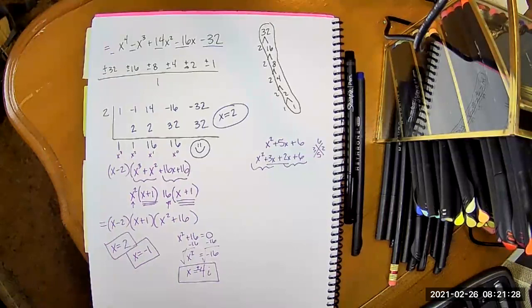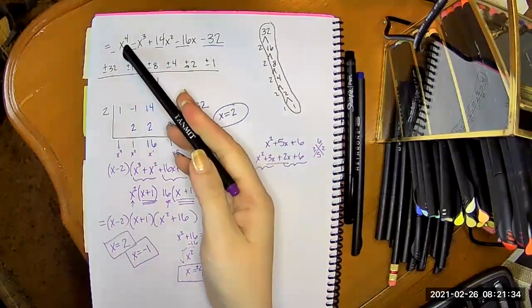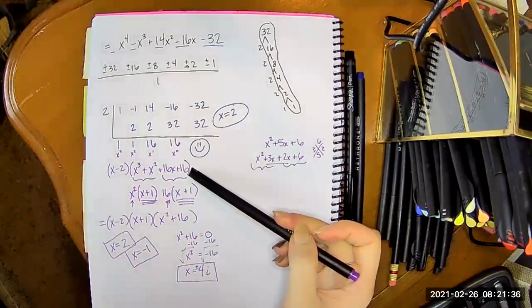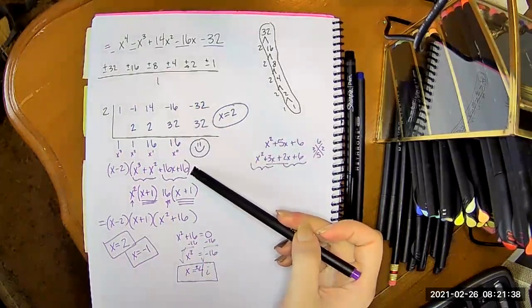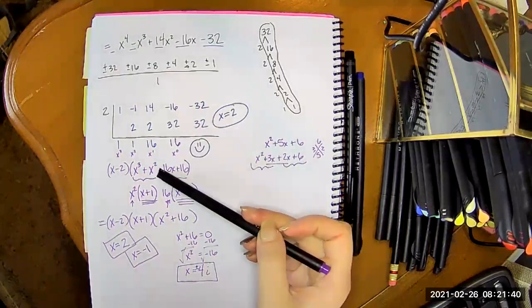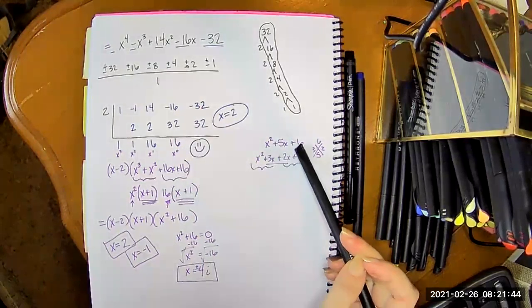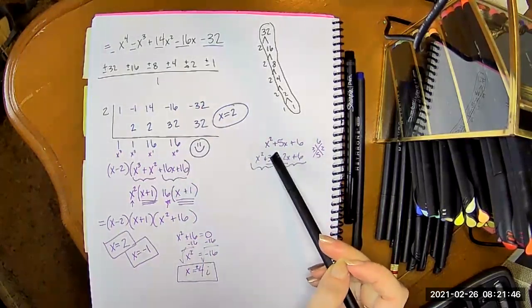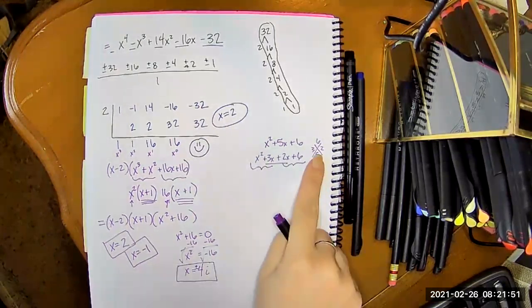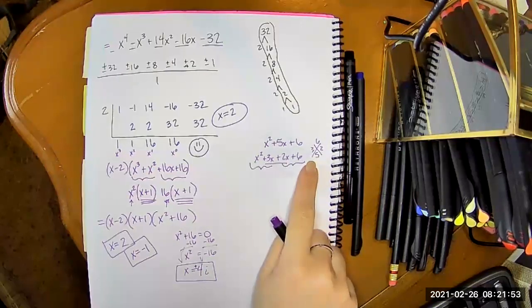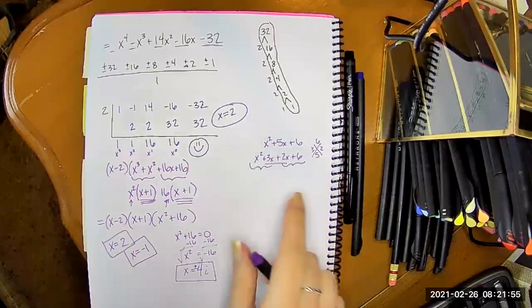In this case, because it was x to the fourth, I was able to factor by grouping. But like we saw in the previous example, as soon as you get it down to x squared and so on, in the standard form of a quadratic, then you can use how you know how to factor in order to get that quadratic down.